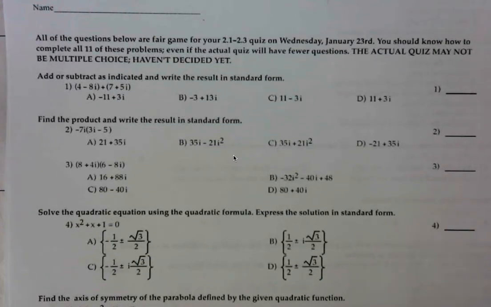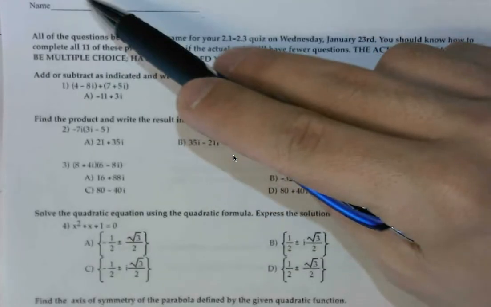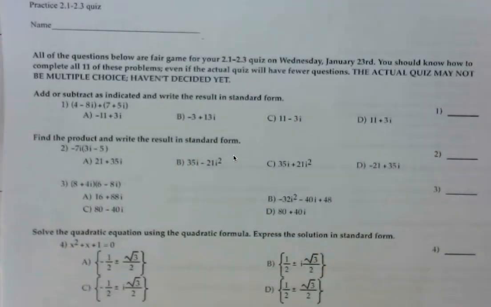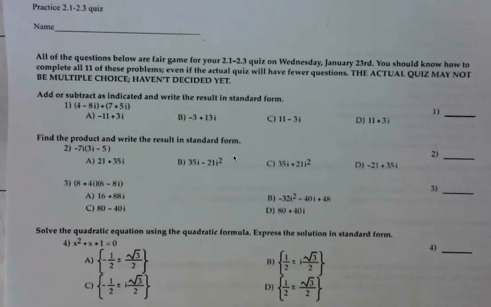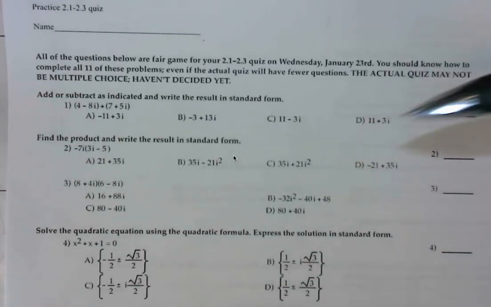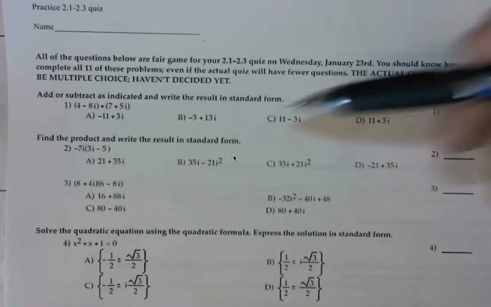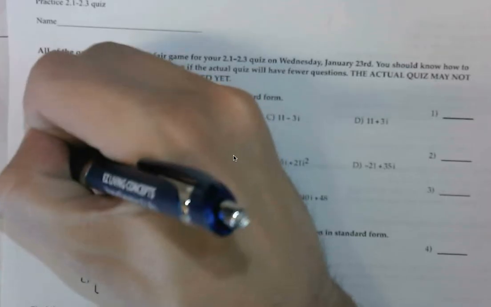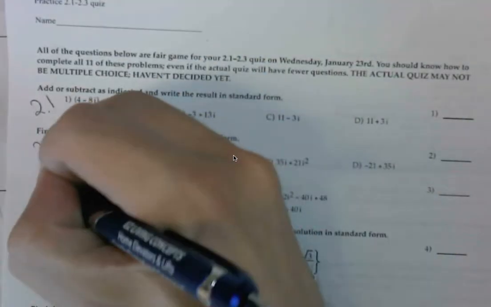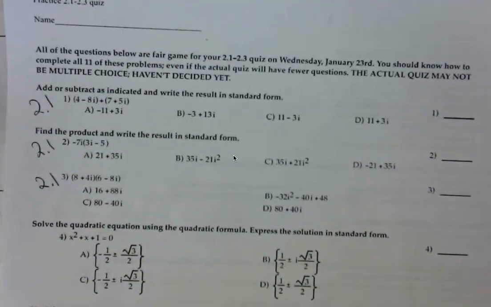So we're taking a look at the 2.1, 2.2, 2.3 quiz. It looks like this. You've already seen this. This was posted on Schoology. I'm going to talk through how some of these problems work. I'll do my best along the way to remind you what sections each problem deals with. The first 3 are definitely from 2.1, so if you get stuck, remember you can go back and rewatch those videos on 2.1.